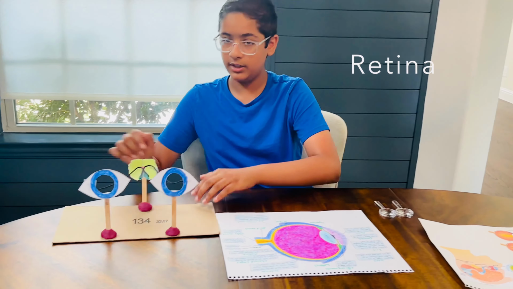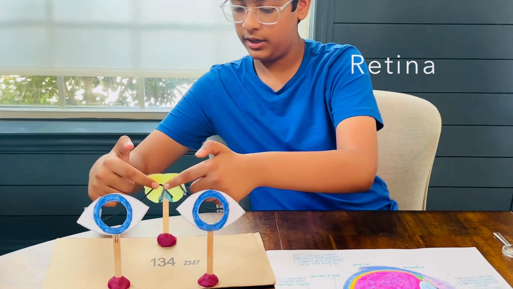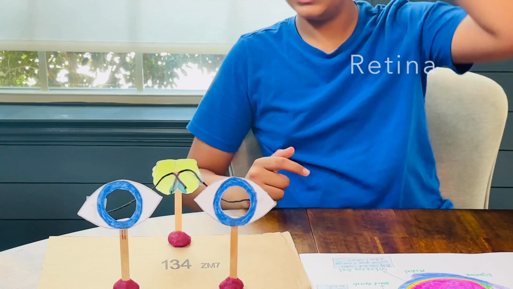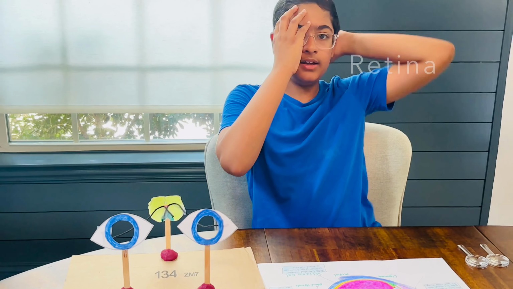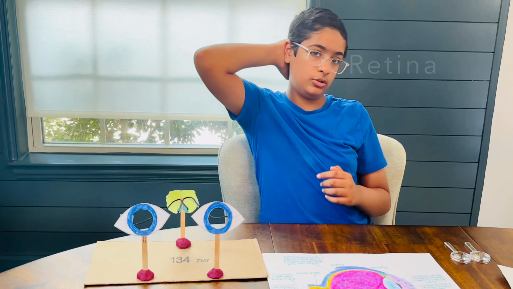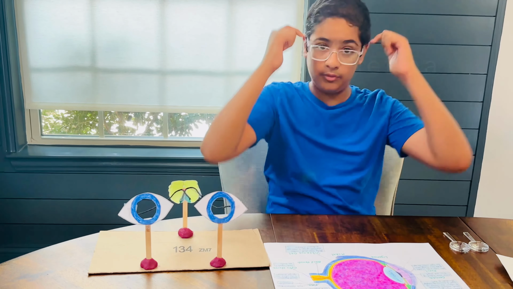Now, when traveling to the occipital lobe, as we see over here, it wraps. So the left occipital lobe is in charge of the right eye, and the right occipital lobe is in charge of the left eye. So it wraps.